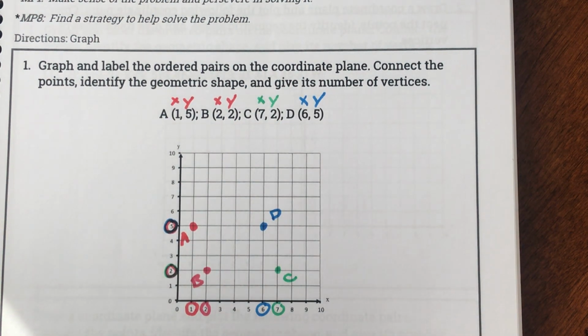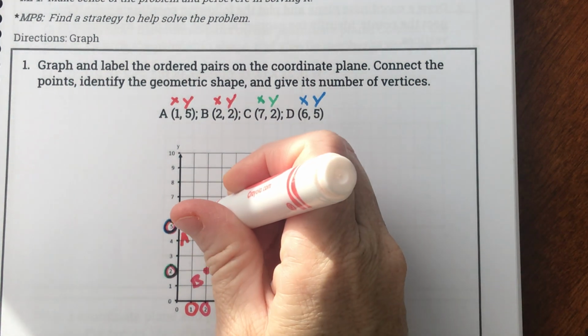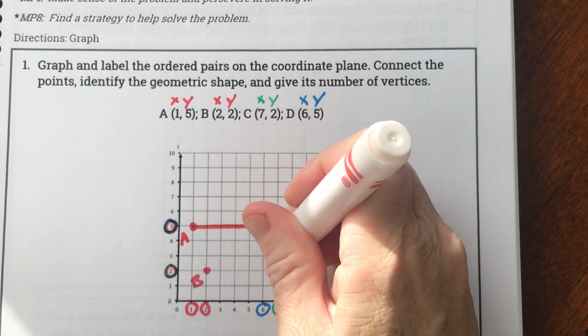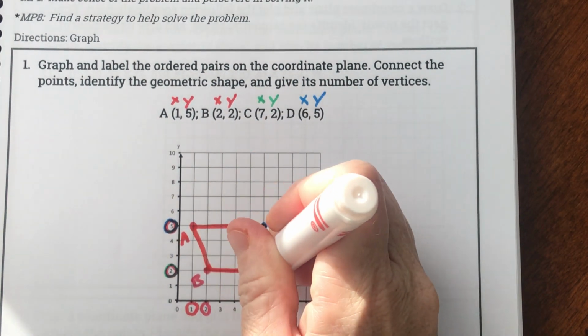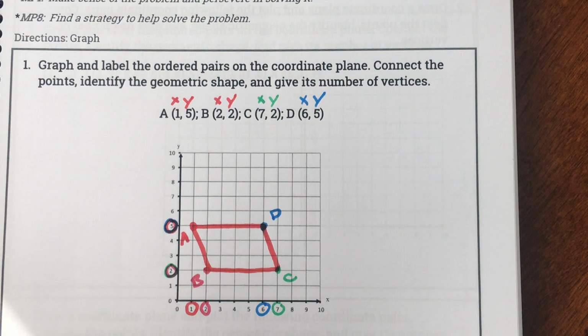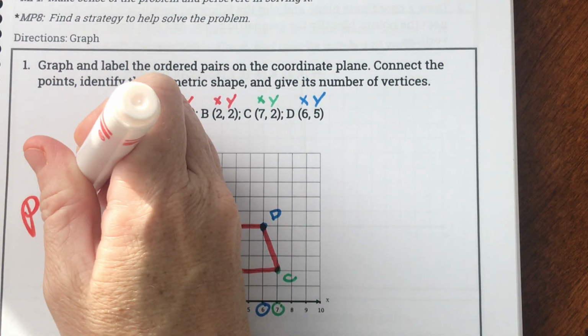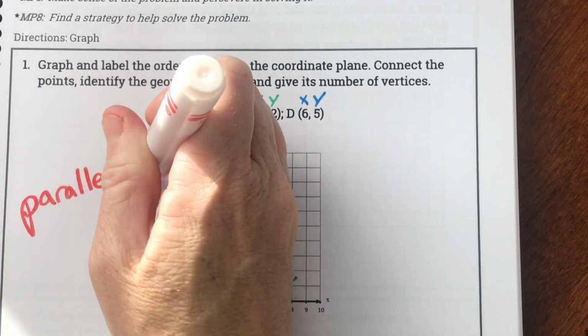My next set of directions says connect the points. Okay, so we can connect the points. Okay, my next set of directions says identify the geometric shape. Well, that shape is actually a quadrilateral. So we could call it a quadrilateral. I know because it's a four-sided closed shape. So we could give it that name. But I think its more specific, better name would be called a parallelogram. So it is a parallelogram.